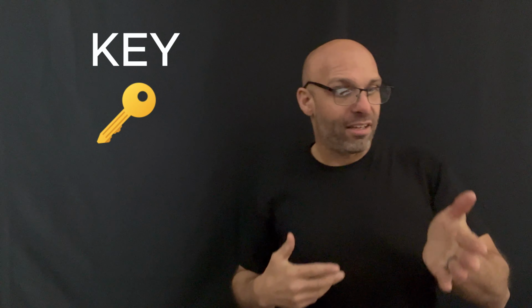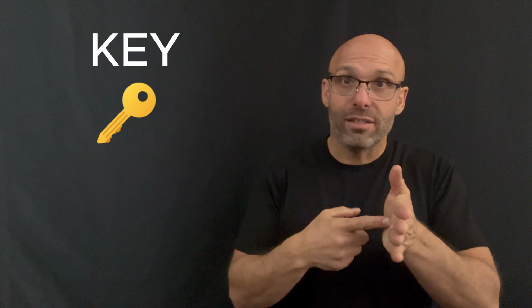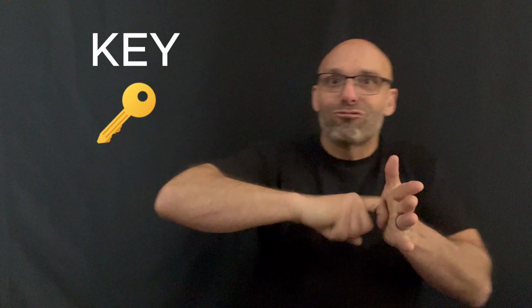Do you remember the sign for house? That's right, roof and walls. And what do you need to get into the house? A key. Hold your non-dominant hand, palm kind of sideways, and you're gonna take a crooked finger. This is also an X hand shape. Put it right in your palm and twist it, kind of like you're starting the car. Okay, that is the key or keys.